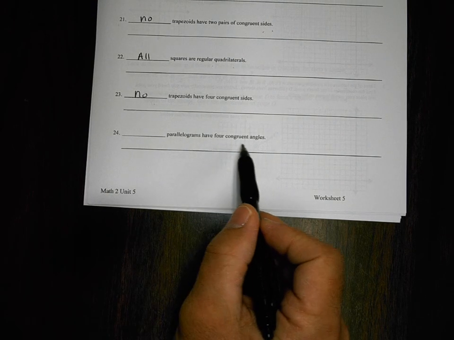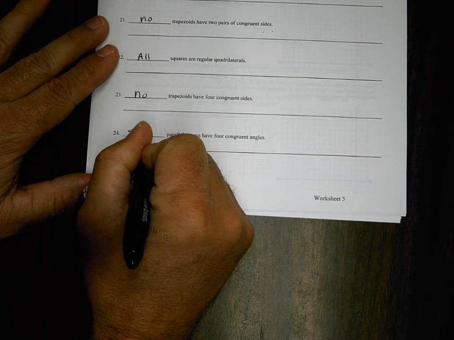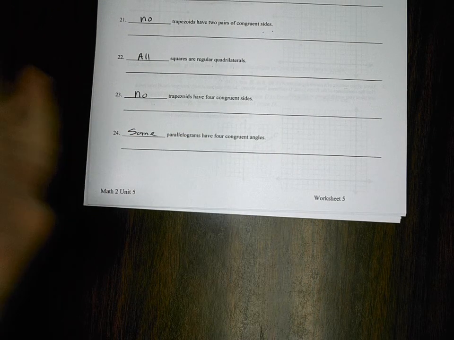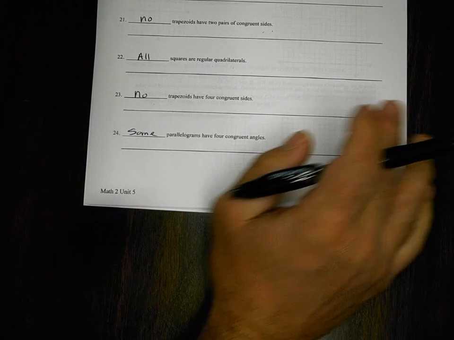Okay, parallelograms have 4 congruent angles. Some. If that parallelogram is a rectangle or a square, then yes. How do we do on that? Very good. 100%. All right.